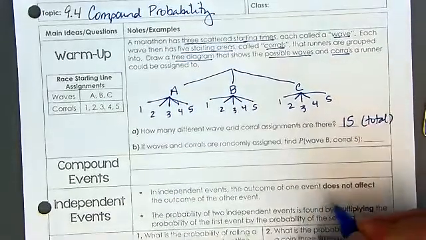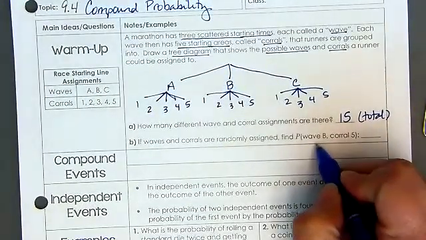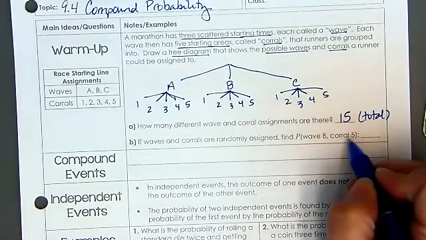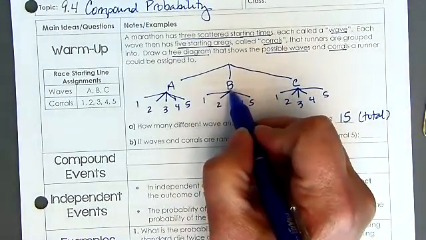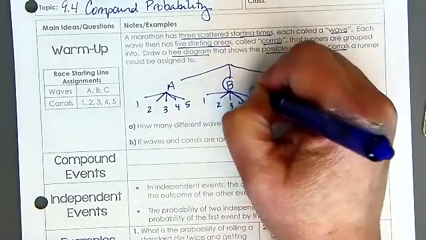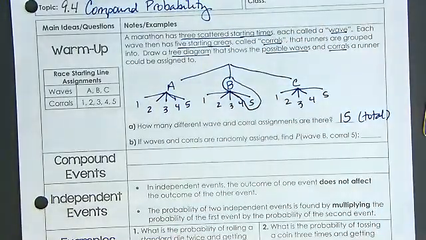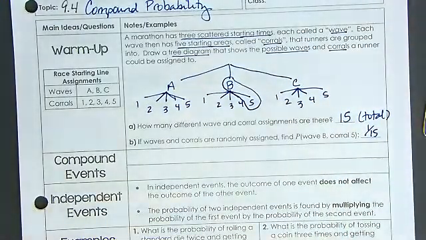That's my total. If waves and corrals are randomly assigned, find the probability for wave B and corral 5. So B, 5. That's this scenario right here. That's the only one. So it is 1 out of 15. What we're doing today is learning how to get this answer without having to draw the tree diagram.